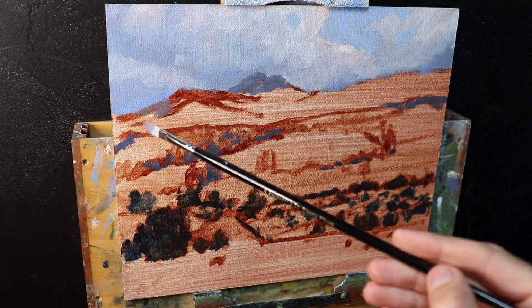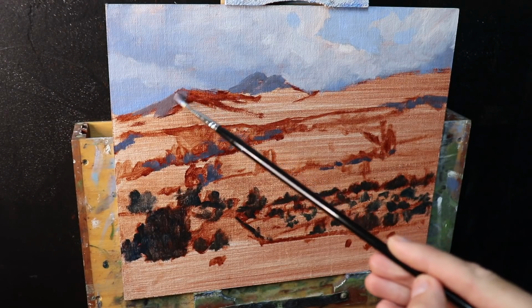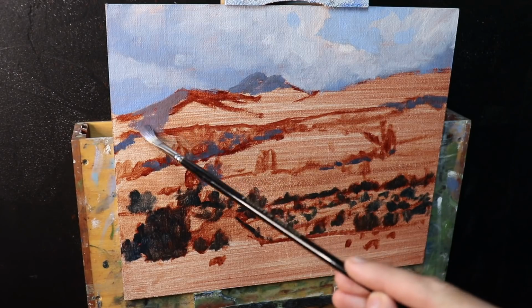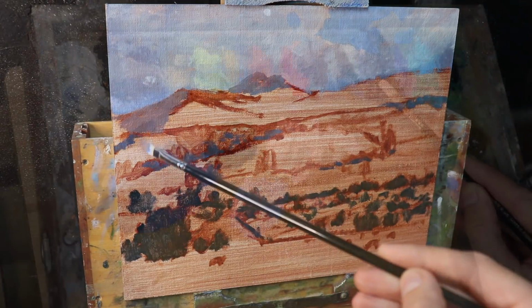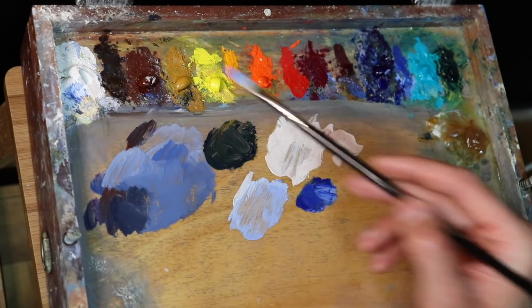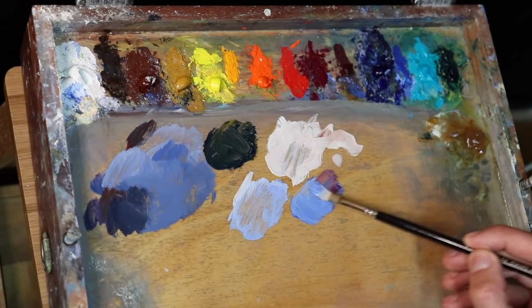Now I'm going to be working on the upper section of the mountain here, which has a lot of tussock grass growing on there. There's a few more shadows here which I'm going to mark in now, but as the tussock grass is a golden olive colour, I need to reflect that in the shadows as well. So what I've done here is mixed ultramarine blue, some titanium white, a little bit of quinacridone crimson and some yellow oxide.